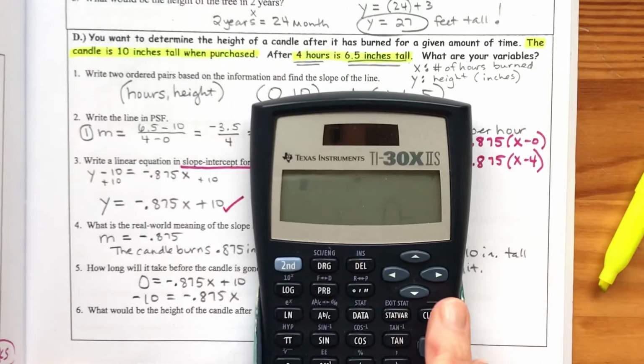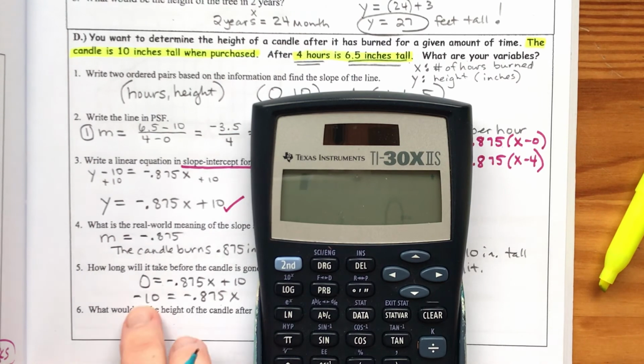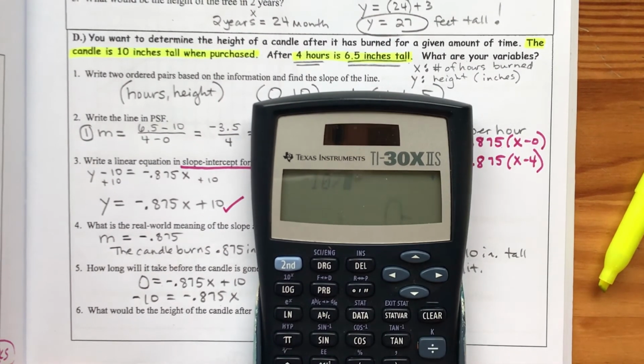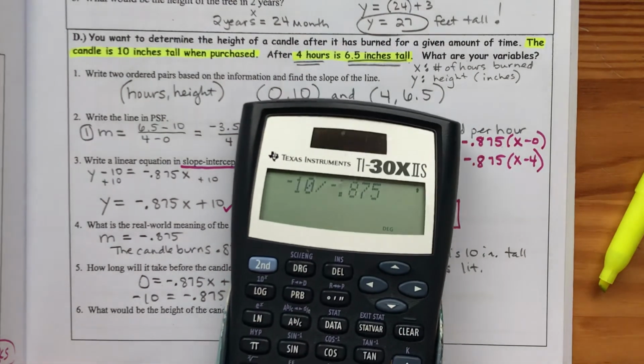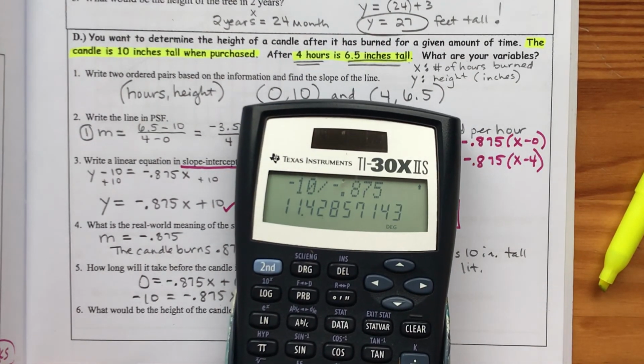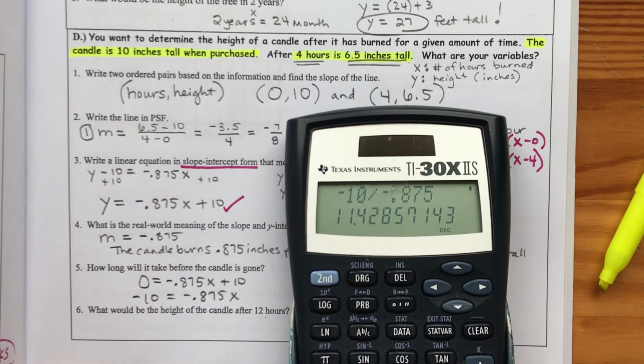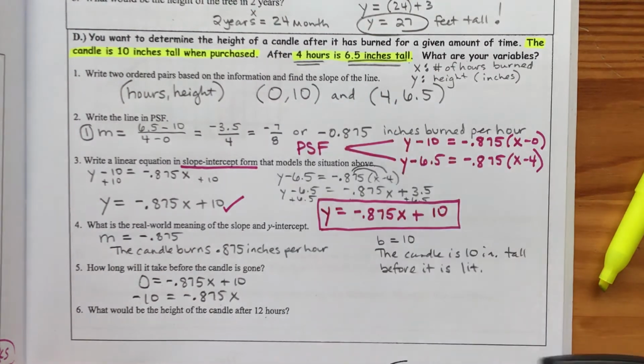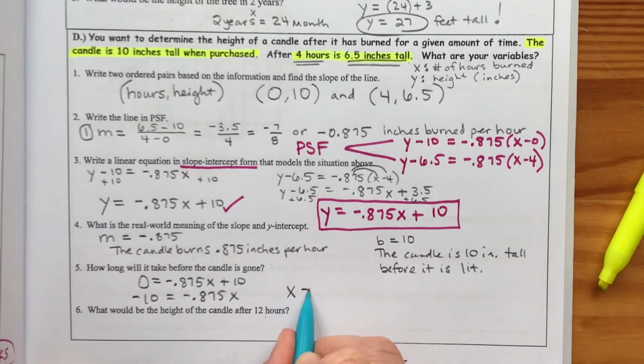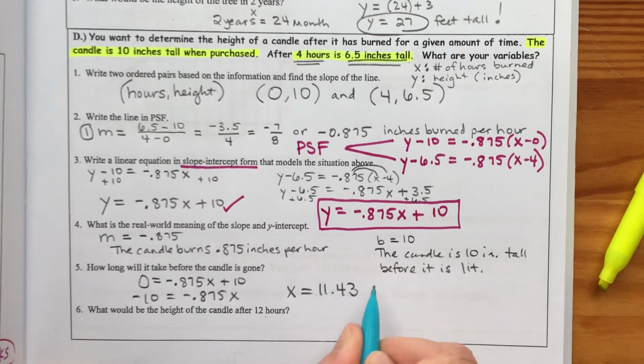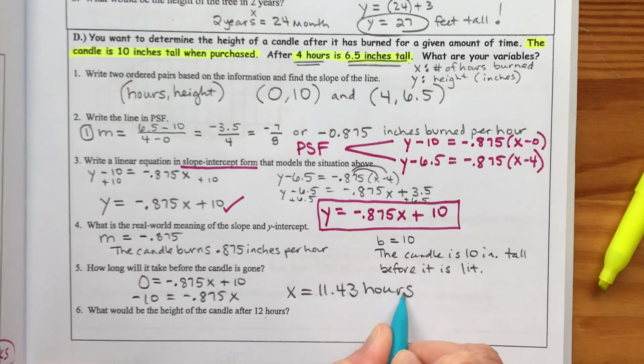So let's see here. Negative 10 divided by negative 0.875. Negative divided by negative is going to be a positive 11.43. I'm going to round here, 11.43. So x equals 11.43 hours.